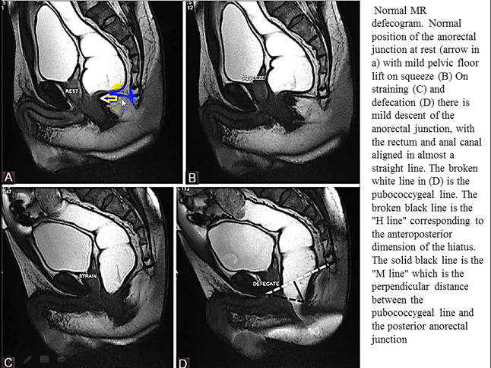This is the magnetic resonance defecogram. The fluid inside the rectum acts as a contrast. This is the normal. Here is the resting pressure, normal, and here it is squeezing with mild elevation of the rectum. Here it is straining, so there is a change in the anorectal angle and hence passing of the flatus and the fecal material.